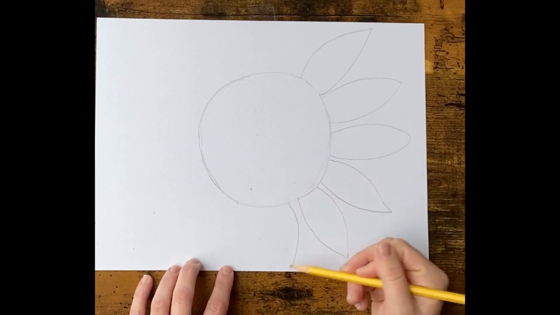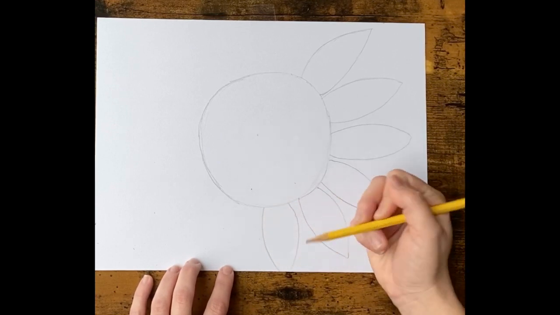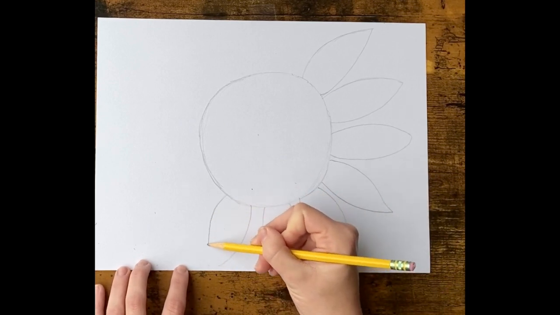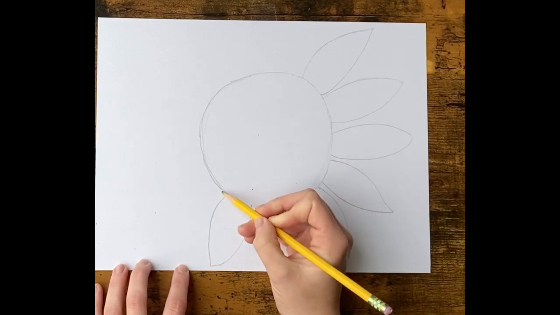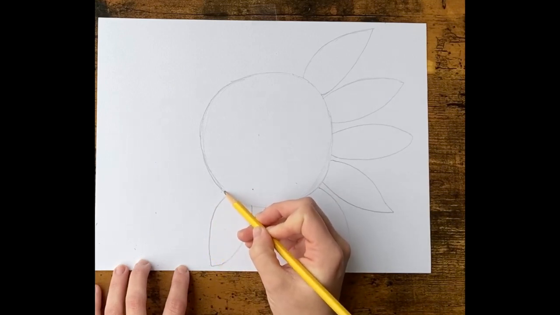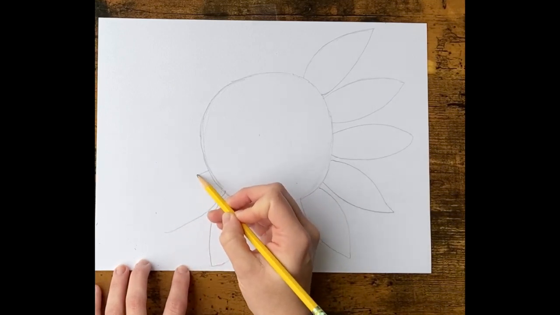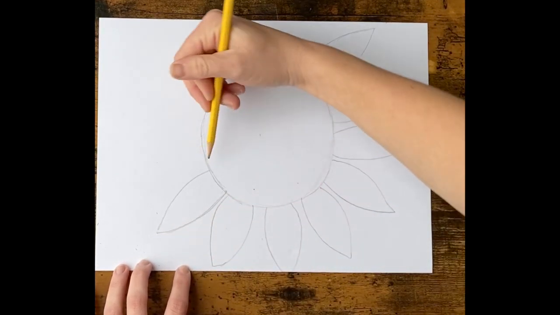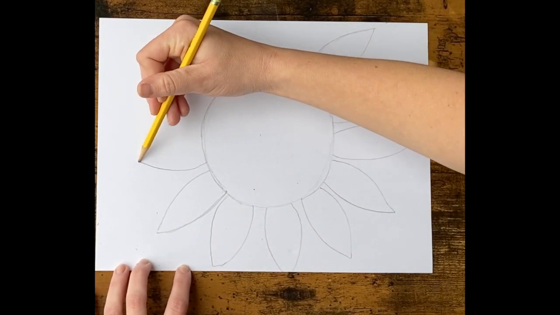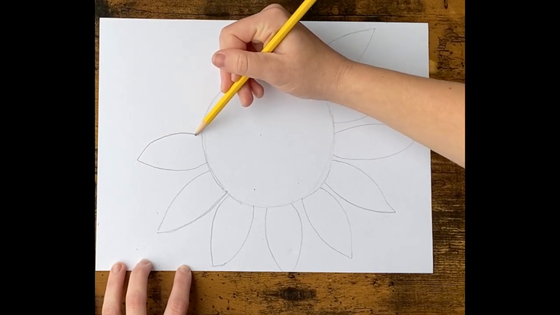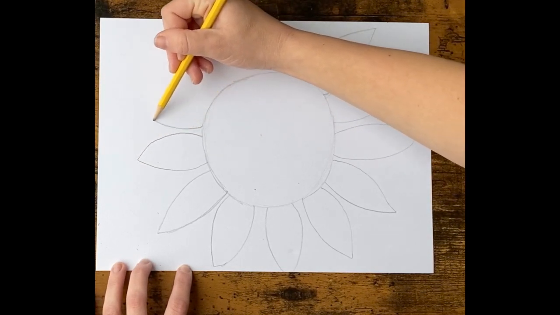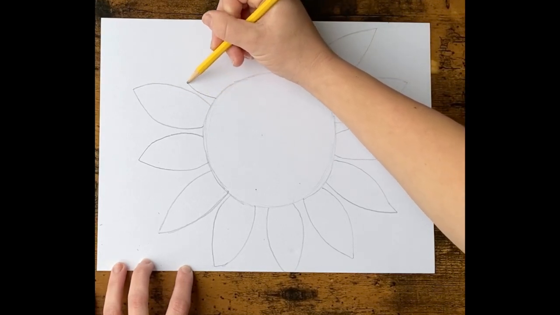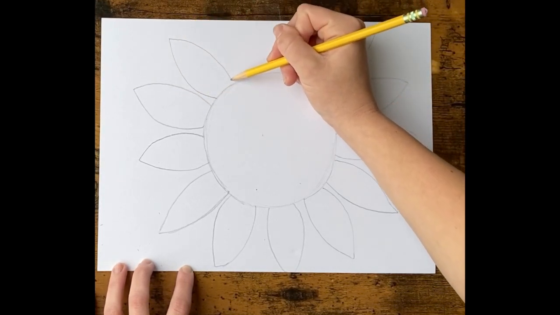If your petals go off the paper, that's okay. Just make sure you're taking your time, doing skinnier at the bottom, wider, and then to a point at the end.